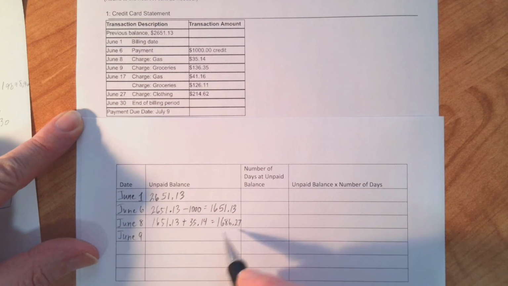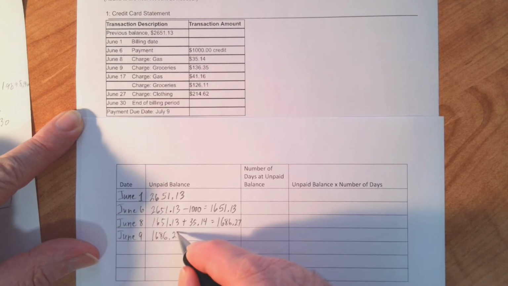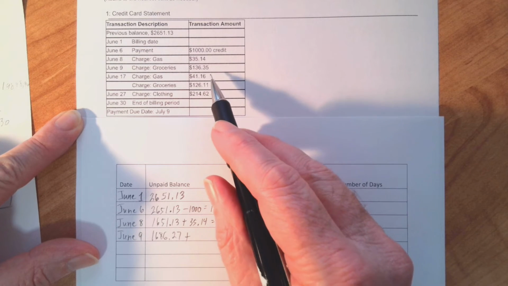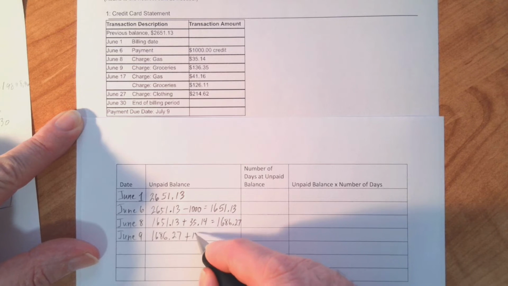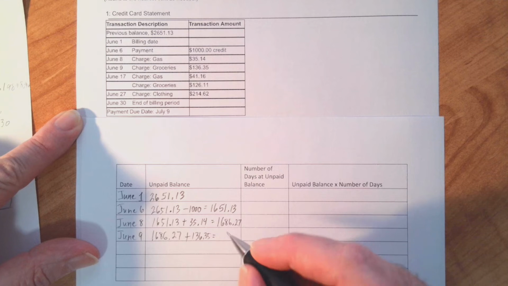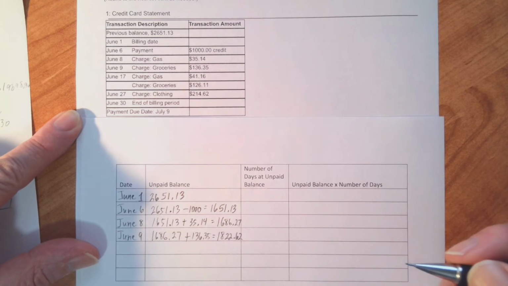So we're going to take the 1686.27 that we owe, and add 136.35. That's going to give us $1822.62.